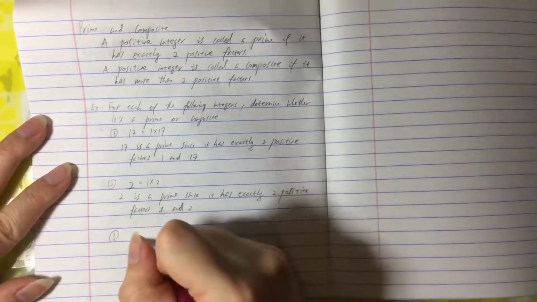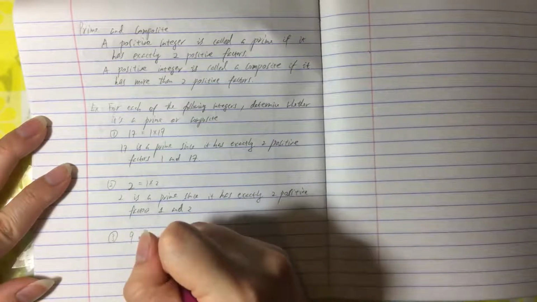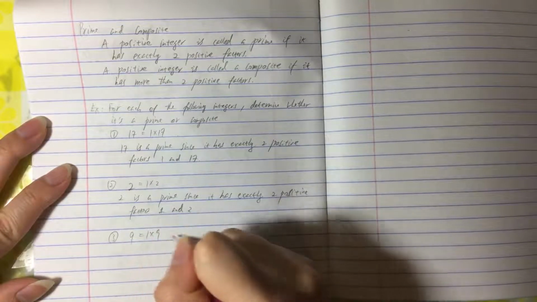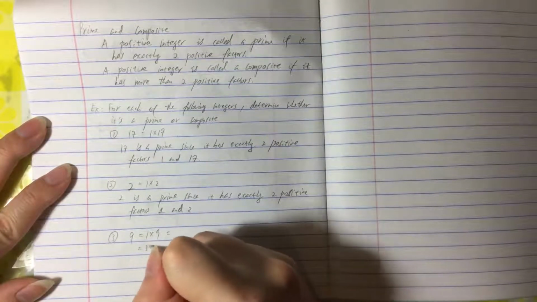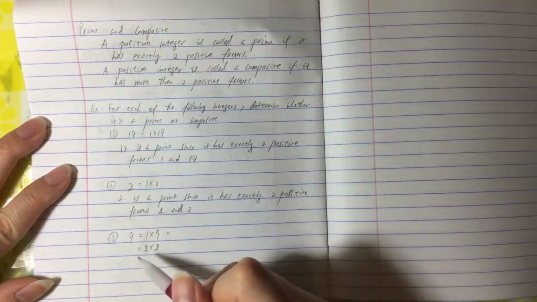Next, how about number 9? Is number 9 a prime? 9 can be written as 1 times 9 or 3 times 3. So 9 has three positive factors, 1, 3, and 9.